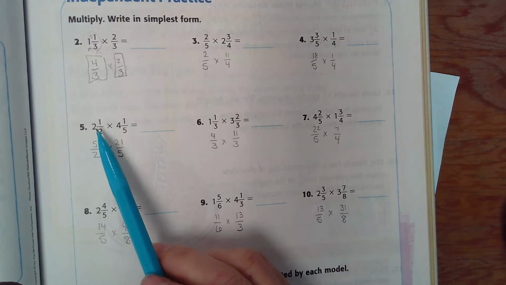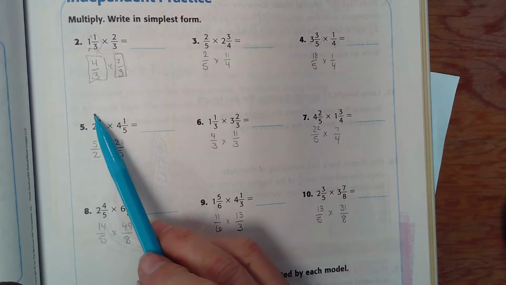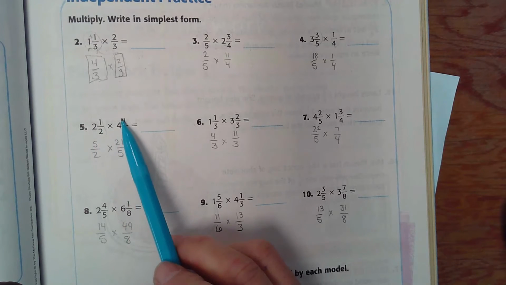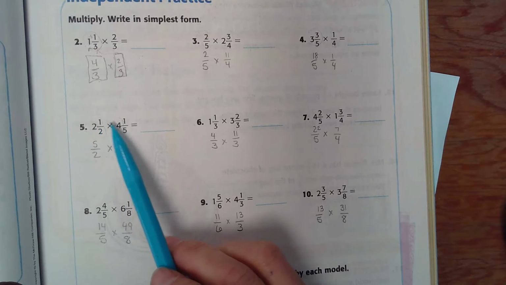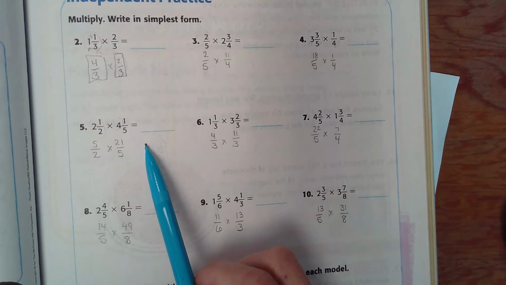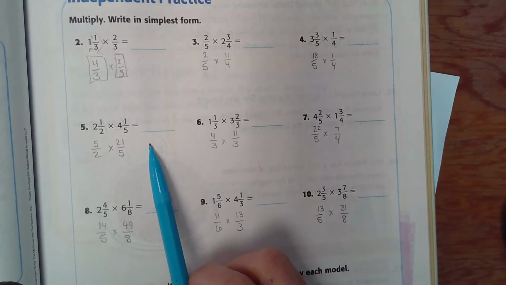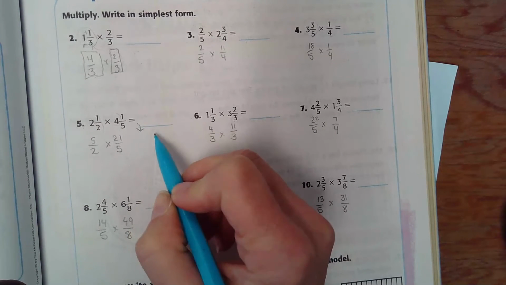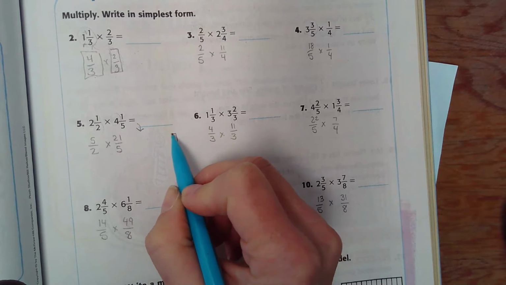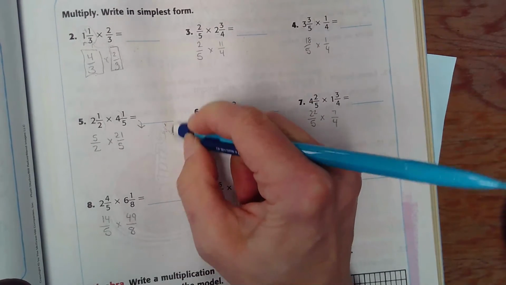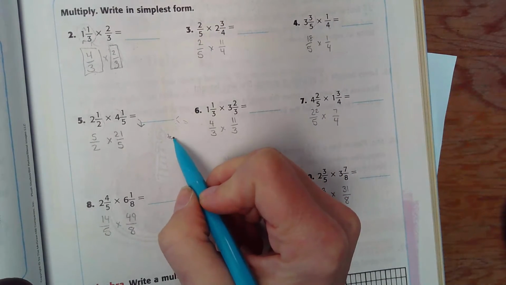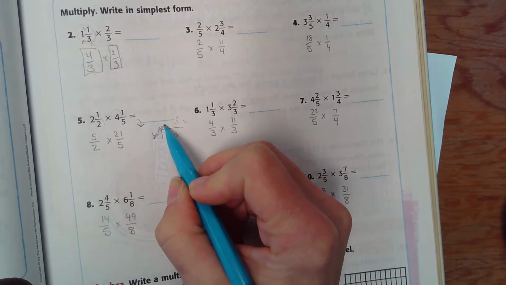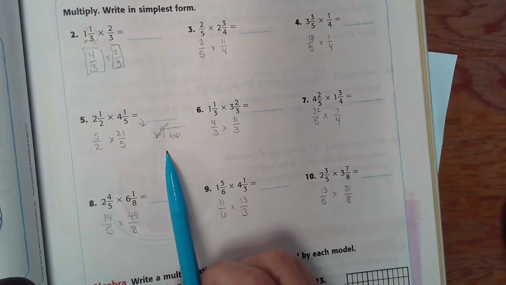Once I get to number 5 though, now I'm taking a mixed number. So I'm taking at least a whole amount times another whole amount. I absolutely will come up with an improper fraction for this one. So this one I will have to take the next step and do, oops, bracket's wrong, top number divided by bottom number to get this simplified.